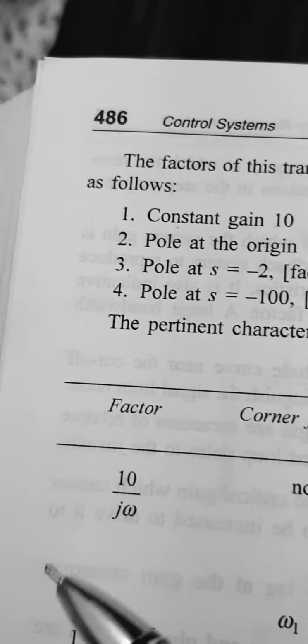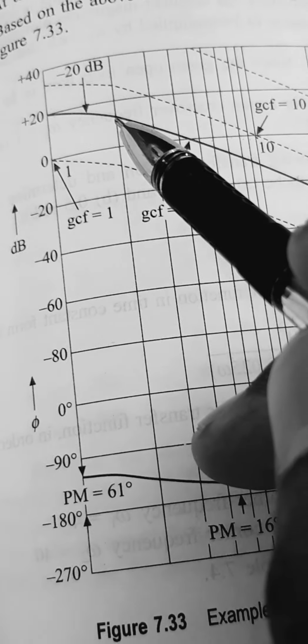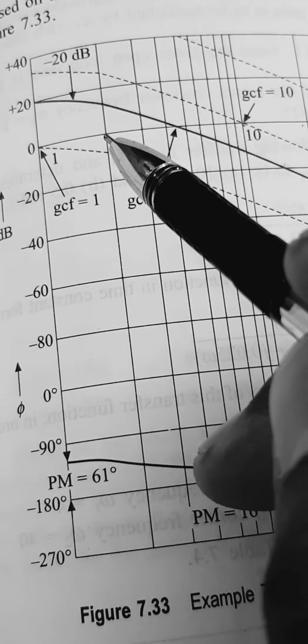For the second term, till omega is equal to 2 corner frequency, the effect of the second term is 0 dB. After omega is equal to 2, you are having a minus 20 dB per decade. So now the effect of the first term and second term comes after omega is equal to 2.